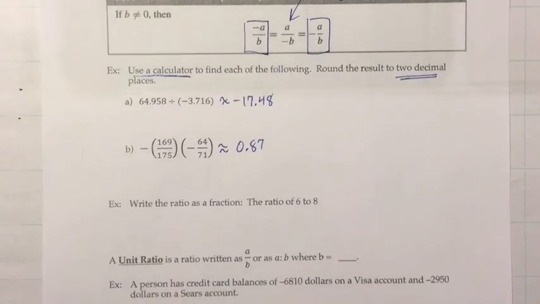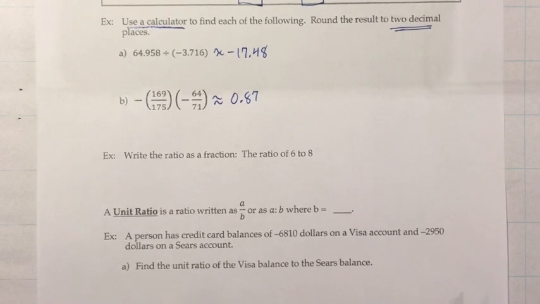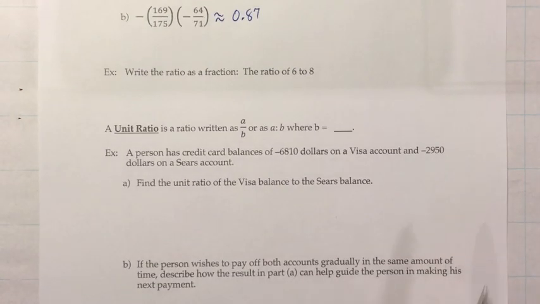We're going to wrap this section up with just a little bit of a discussion on ratios. So write the ratio as a fraction.